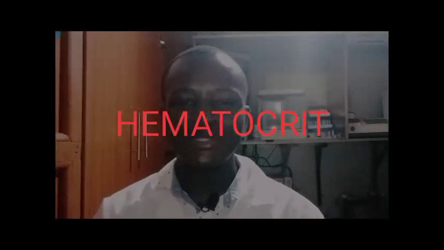So the next component of RBC that I want us to speak about is called the hematocrit. So what is hematocrit? Hematocrit is a measure of the percentage of the total blood volume that is made up of red blood cells. I hope we are clear. So we take the entire blood, whole blood, all of it that we have measured, and we want to see what is the ratio of RBC to the total volume of whole blood.